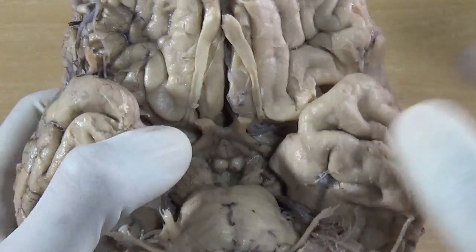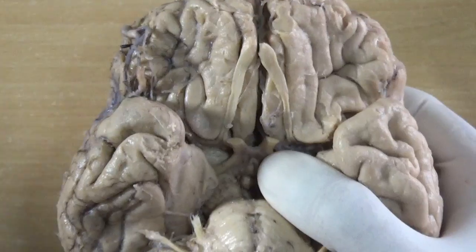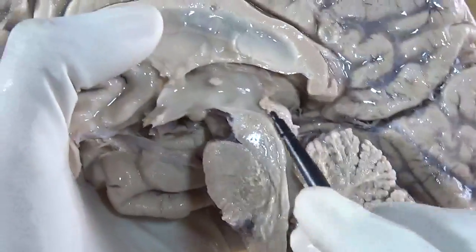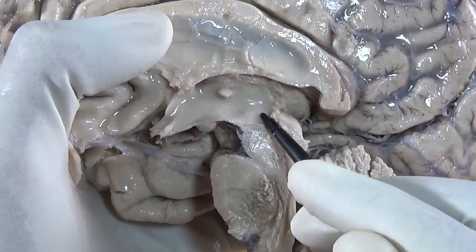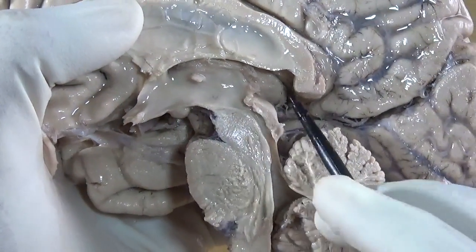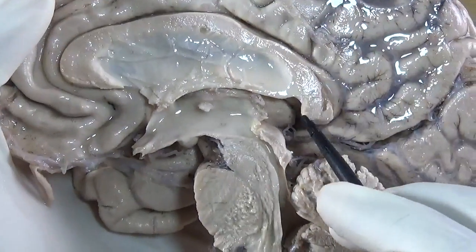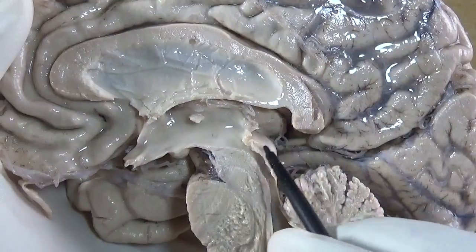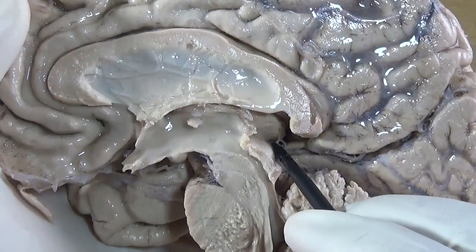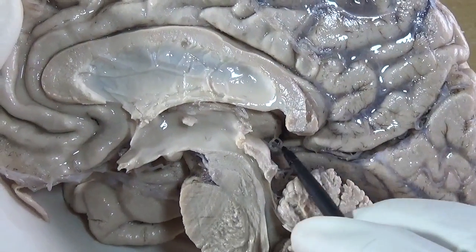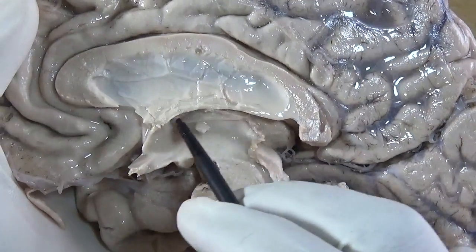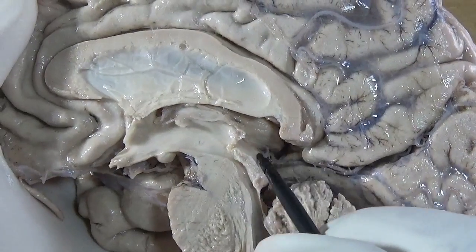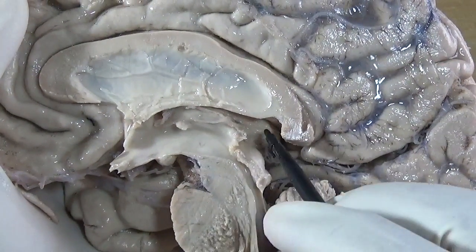Let me show you a section to show the relation. So here is the section and this is the midbrain. This is the cavity of the midbrain, termed the cerebral aqueduct, and above it is the splenium. This is the corpus callosum and this is the splenium. Somewhere over here we will get the great cerebral vein, plus this is the thalamus, and this is the posterior most part of the thalamus, the pulvinar. So that is also related to the upper part of the midbrain.